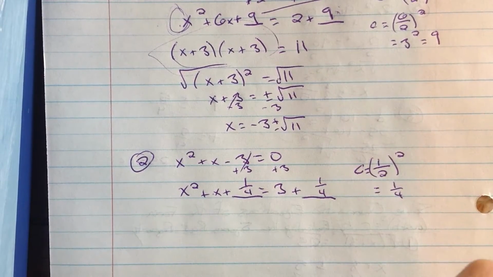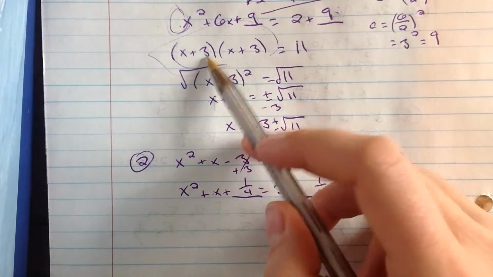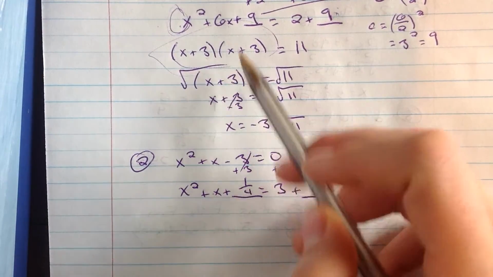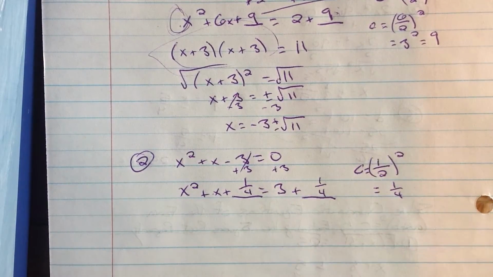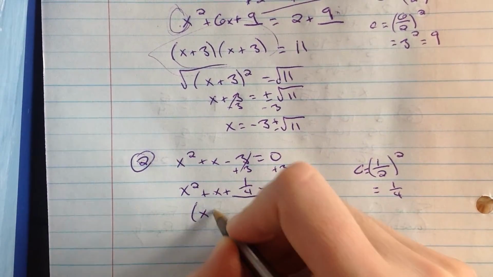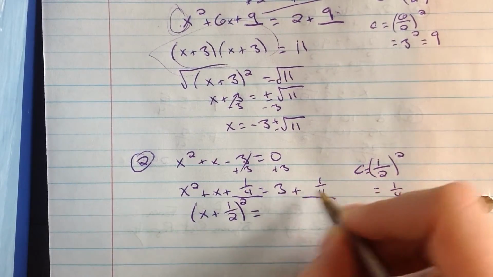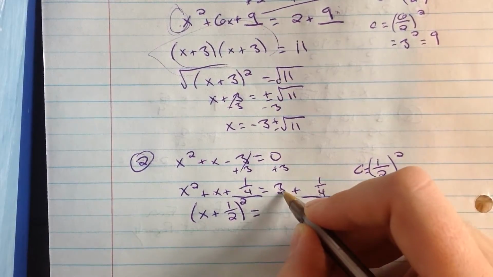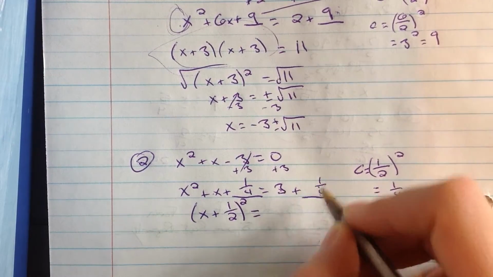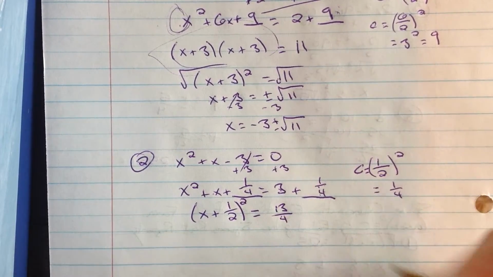Fractions make it seem a little intimidating, but here's how this happens. This number is always half of b. It will factor to always be half of b. So this will factor to be x plus 1/2 squared. To add these two together, 3 is the same thing as 12 over 4, plus 1 over 4 makes 13 over 4.